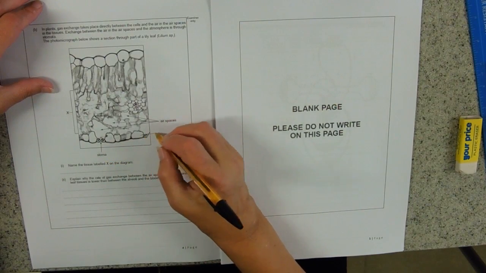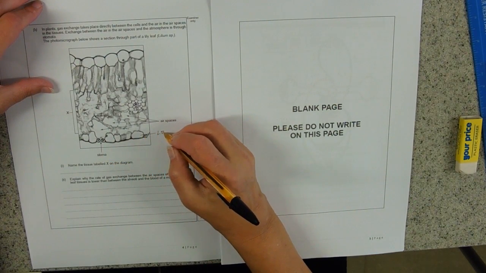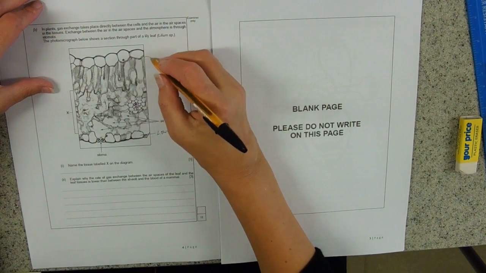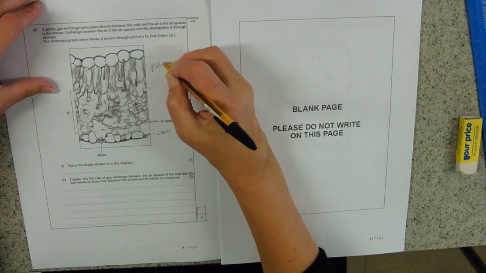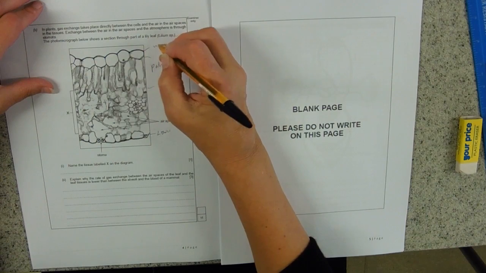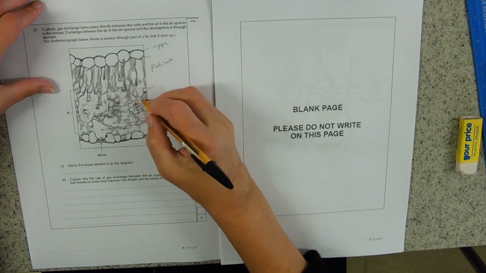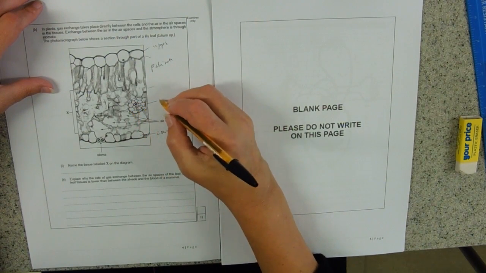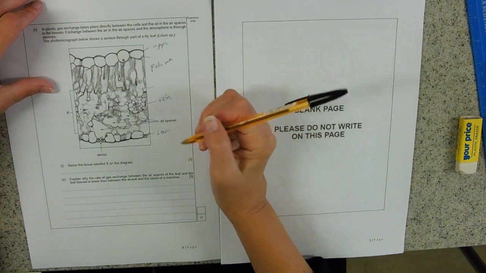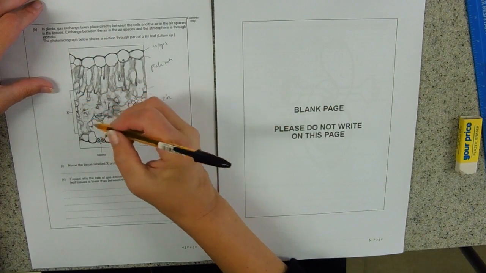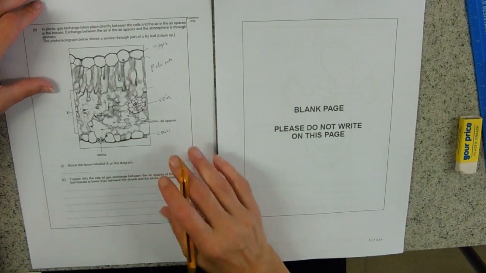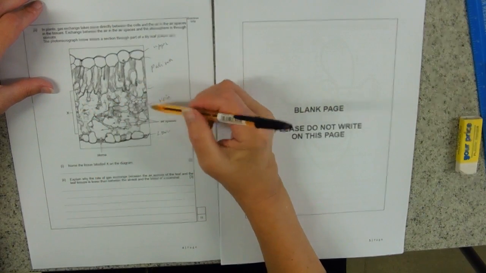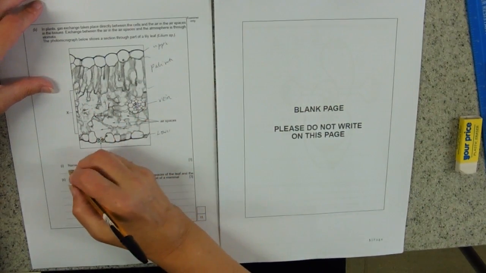So this is obviously going to be the lower epidermis. These long thin cells, that's going to be the palisade cells. Upper epidermis. You've got a leaf vein there. And then it's asking you to name the tissue labelled X. So if we've got palisade, this is going to be your spongy mesophyll.